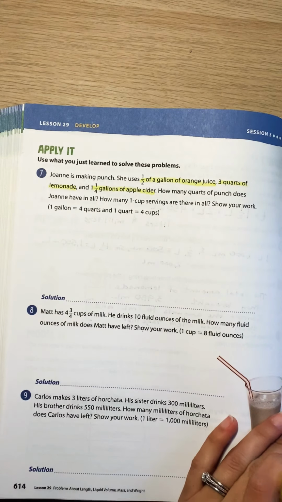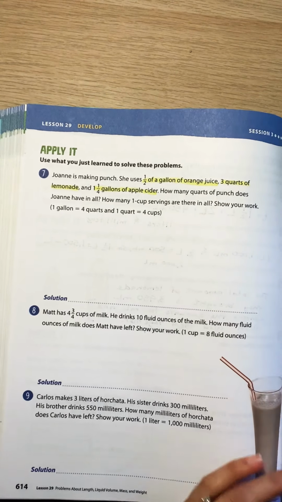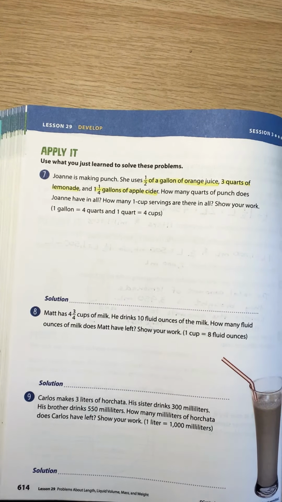That sounds really gross, Joanne. That does not sound like those 3 things go together.